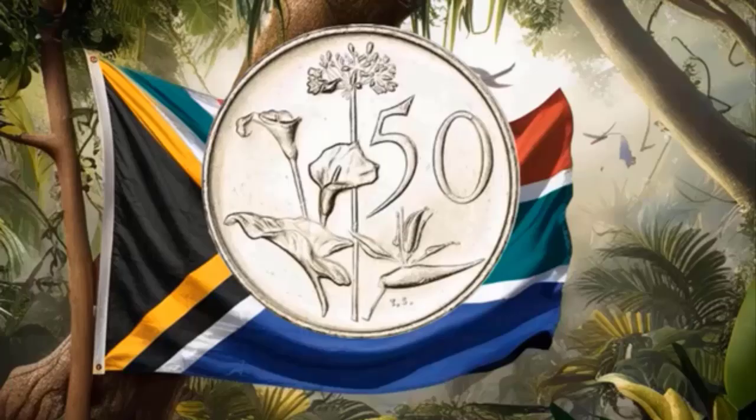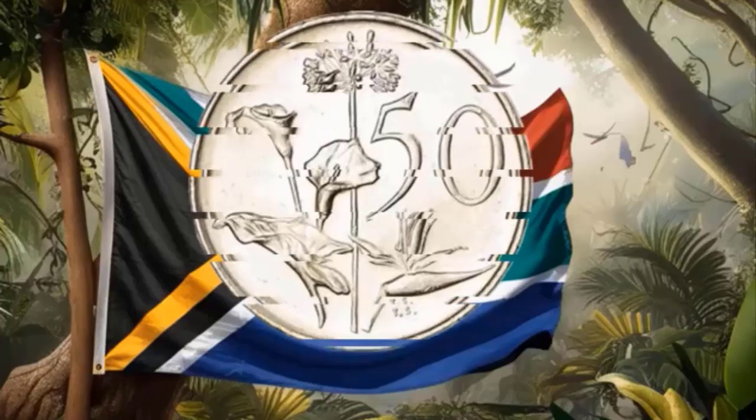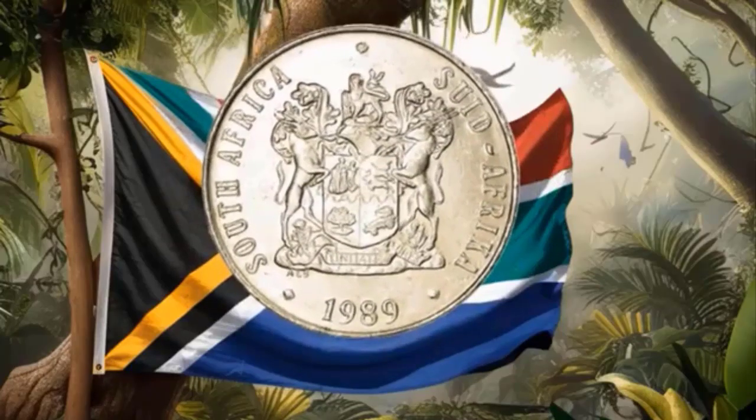It's a powerful reminder that sometimes the smallest objects can hold the greatest surprises. And there you have it. A coin that seems humble but carries incredible value, both historically and financially.